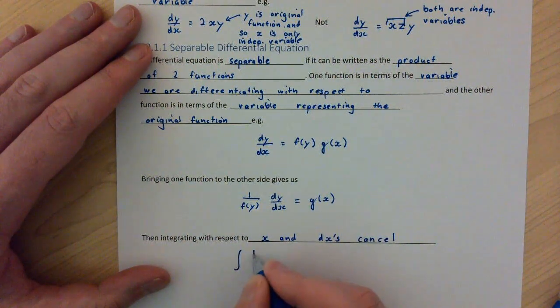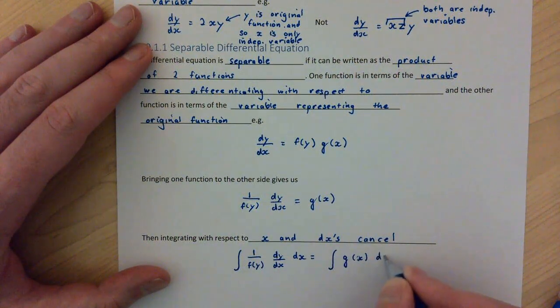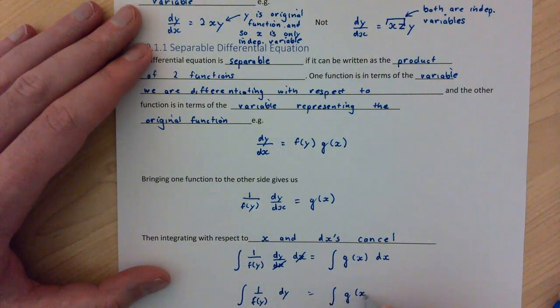So if I have the integral of 1 on f of y dy dx with respect to x, and the other side is the integral of g of x dx, those dx's cancel, and so I get the integral of 1 on f of y dy equals the integral of g of x dx. And so then we can solve for y by integrating both sides.